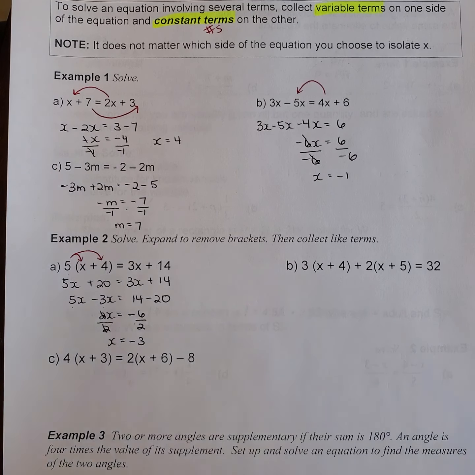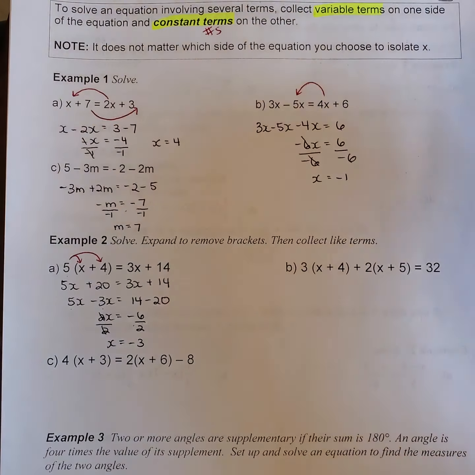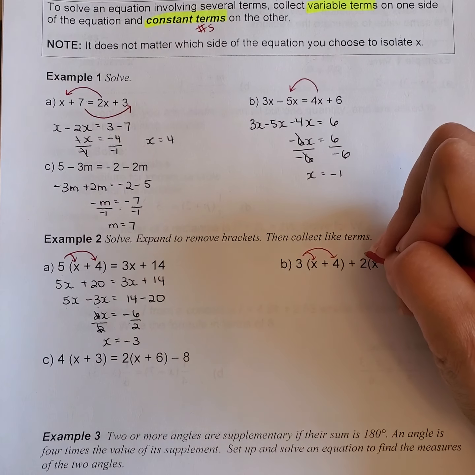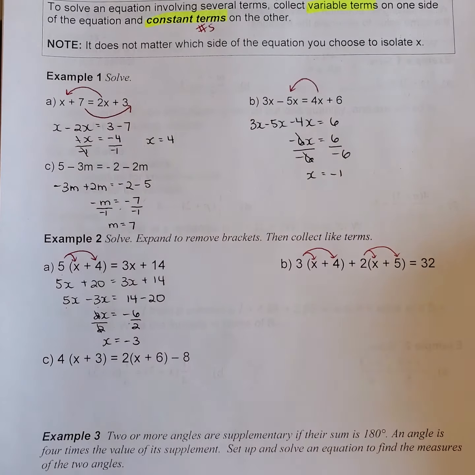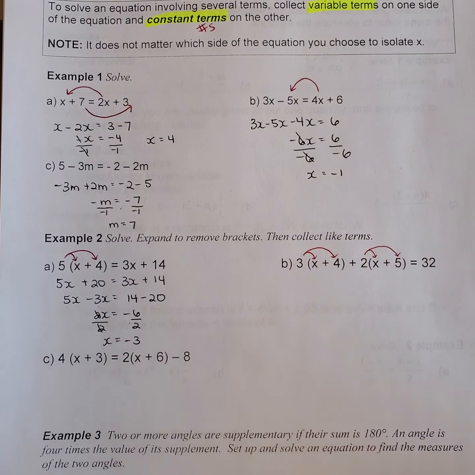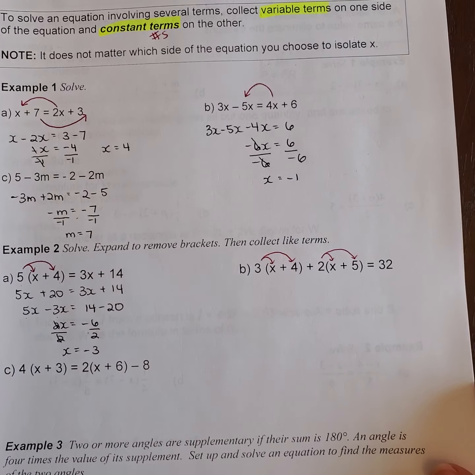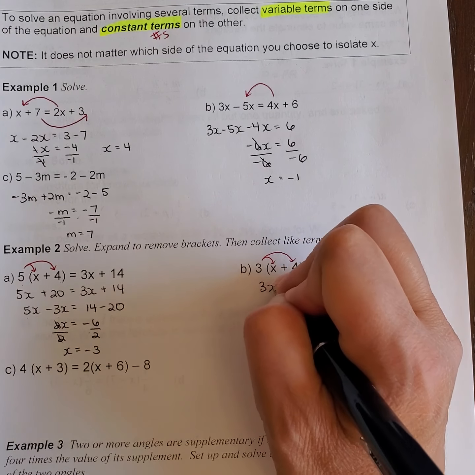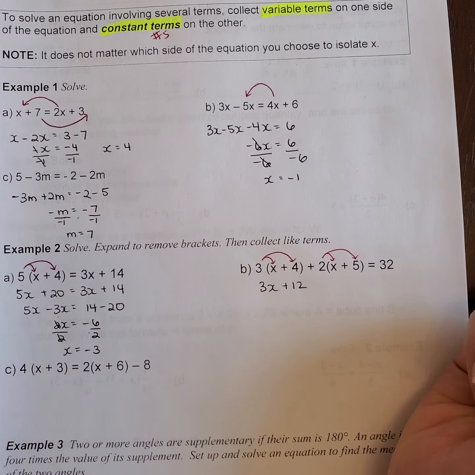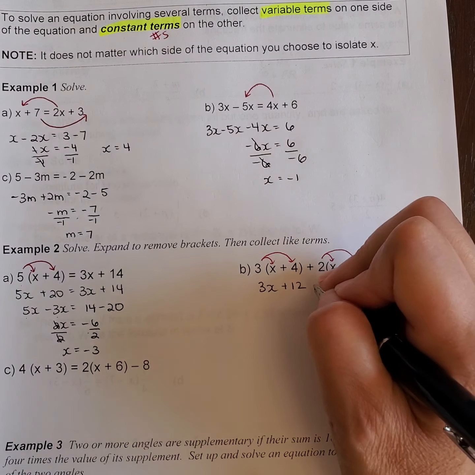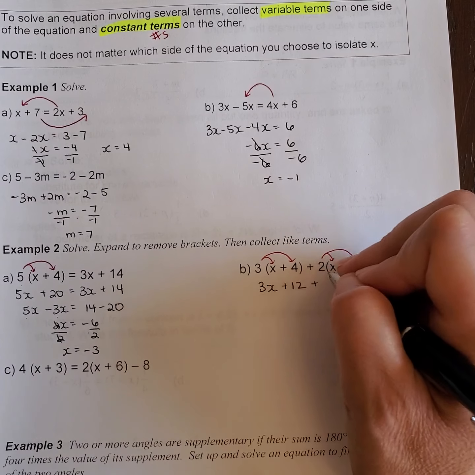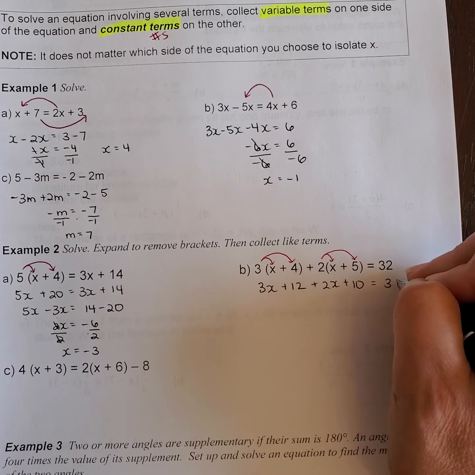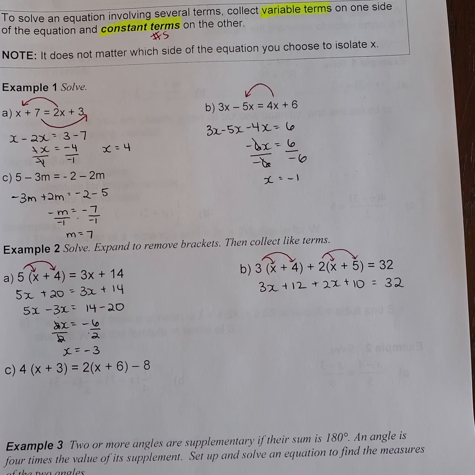Okay, next one. So we've got this 3 that needs to be distributed to this bracket, and this 2 is in front of this bracket, so it goes over here, and then the 32 is on the other side. So we start with our 3. So 3x plus 12 is our first section, and then our next section, 2x plus 10, and this is equal to 32. So that should be your first line.